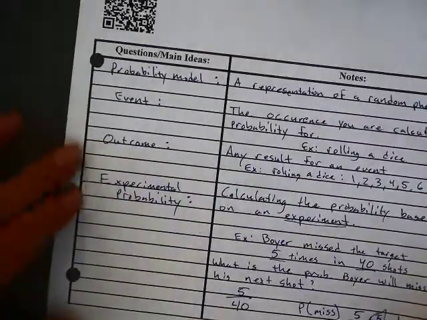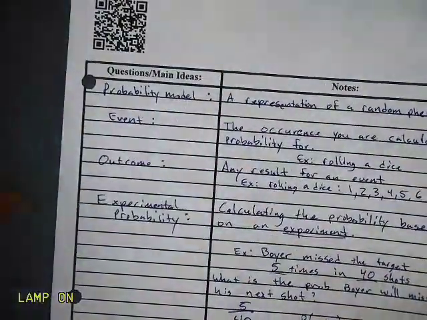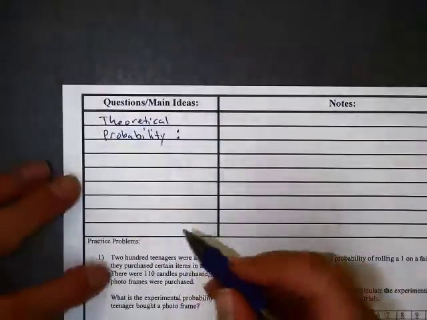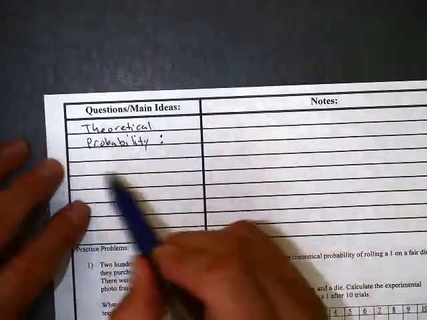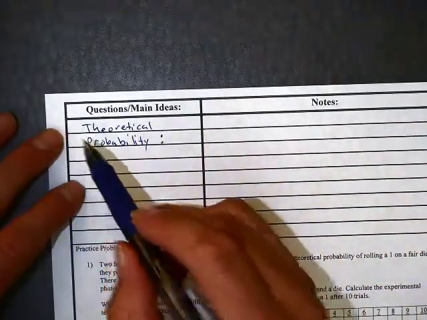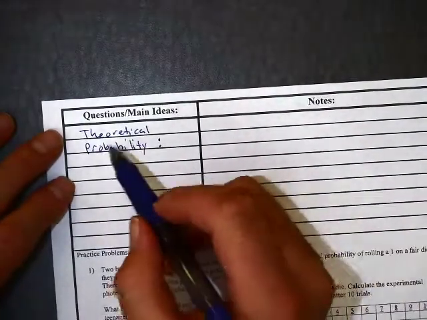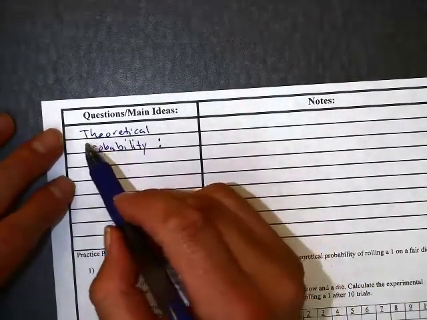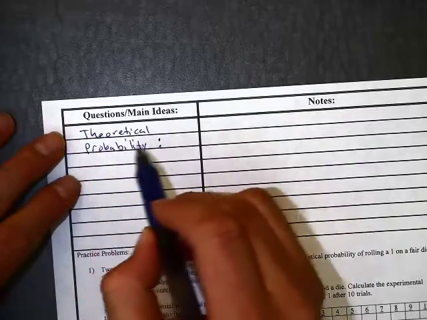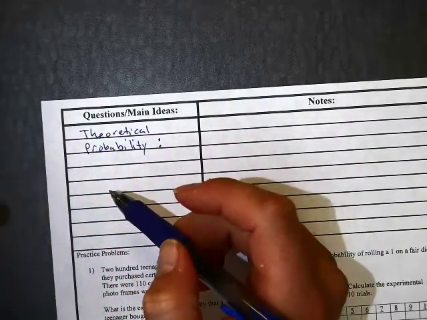So we just got done talking about experimental probability. So now we're going to talk about the next type of probability, which is called theoretical probability. And theoretical probability, just like experimental probability, well, the first word kind of gives it away. Theoretical. What does that sound like? Does it sound like theory?